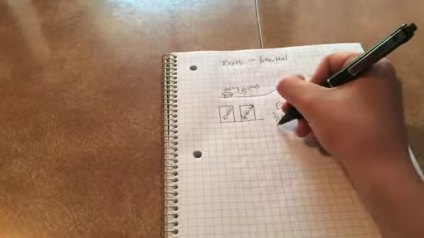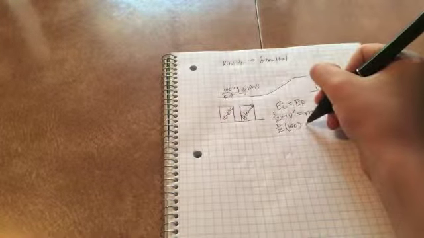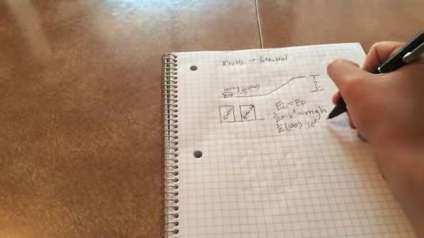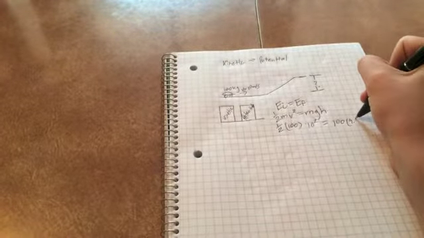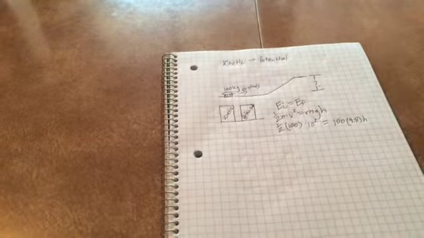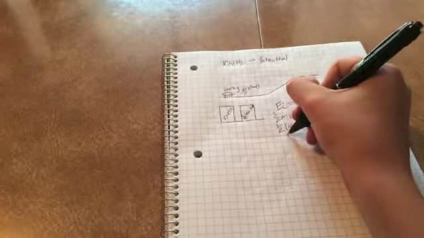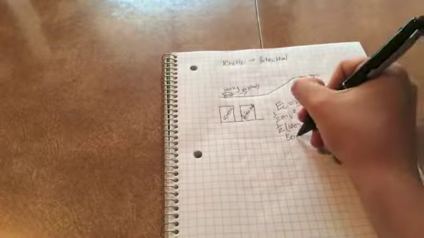So we start with writing in all our values. 1/2 times 100 times 10 to the power of 2 equals 100 times 9.8 times height. So then we write it out and simplify it even further.